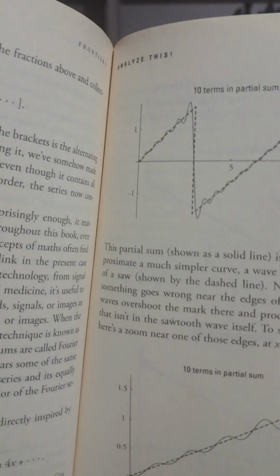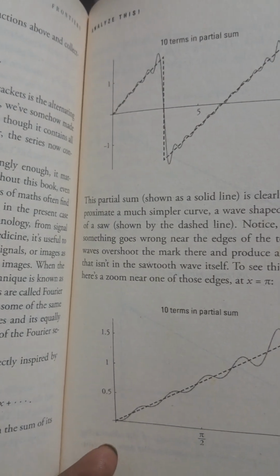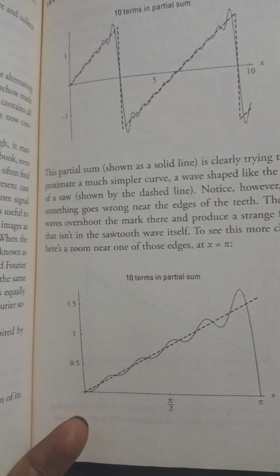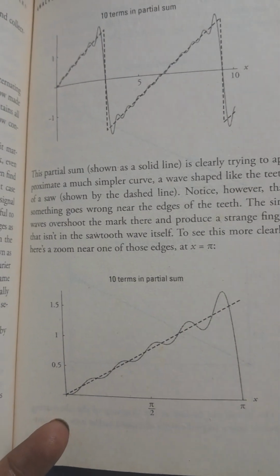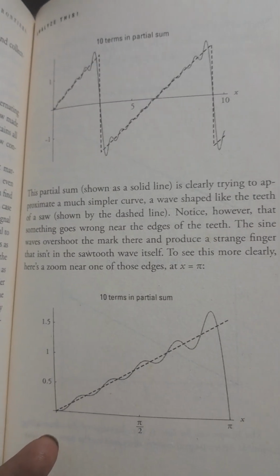So here actually the partial sums, how the study of the partial sums becomes important.